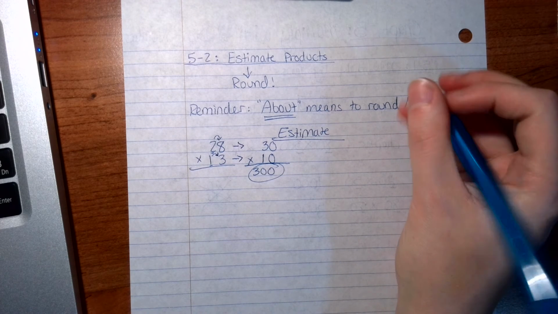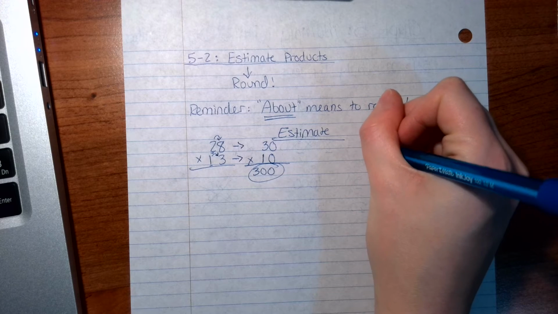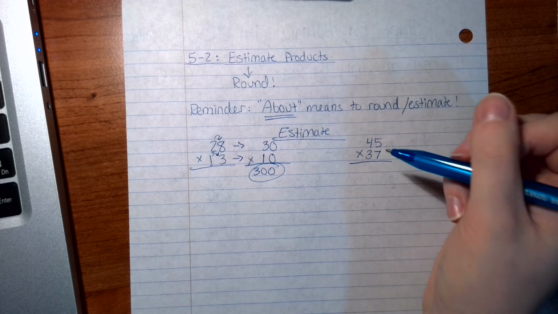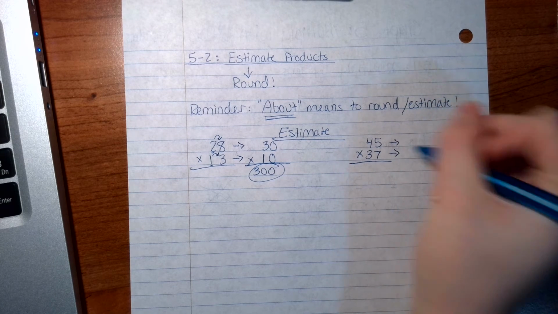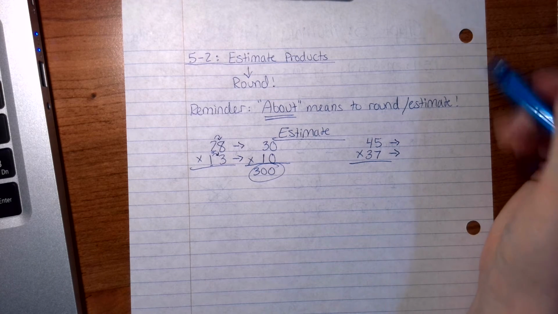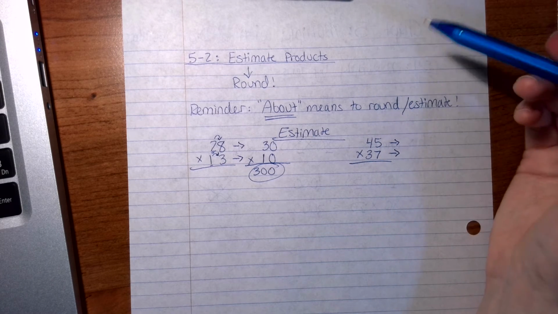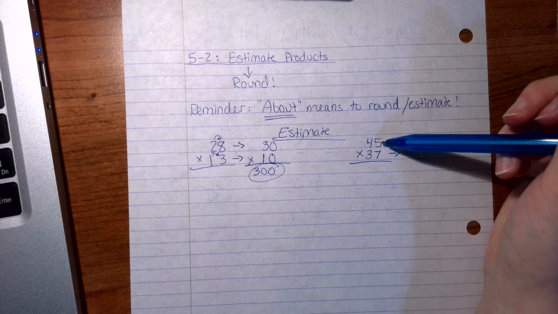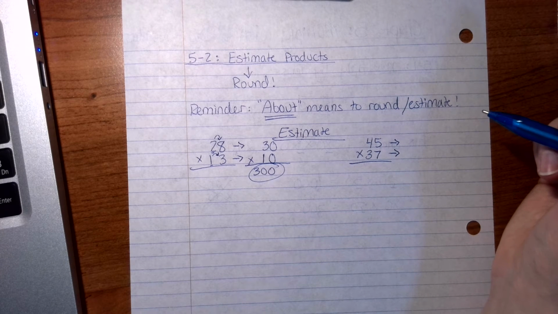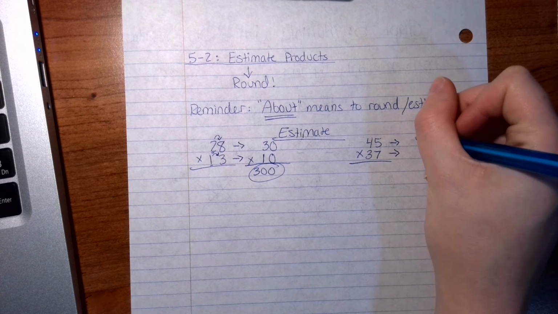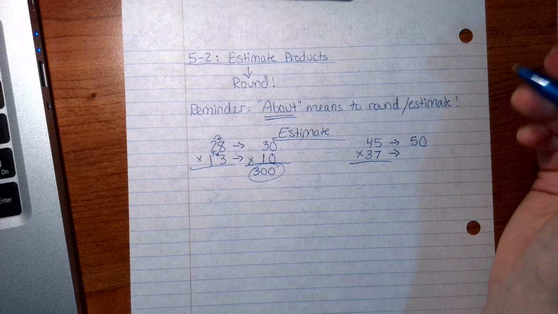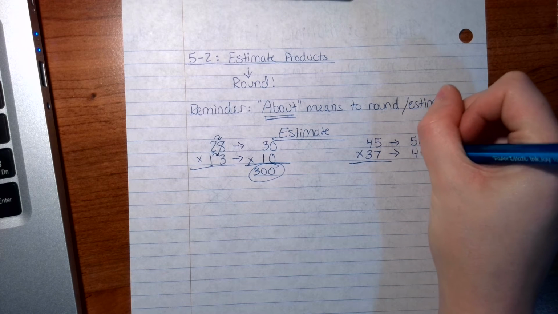Let's look at a couple more examples. What if I had 45 times 37? Okay, again, I'm told to estimate. So let's draw our arrows. And let's go ahead and round. Another way that I can think about rounding instead of thinking about my song is I can think 45, is that closer to 40 or 50? And if it falls right in the middle, we still are going to raise the score. So since 45 is right in the middle, I'll raise the score to 50. And 37, is that closer to 30 or 40? In this case, it is closer to 40.